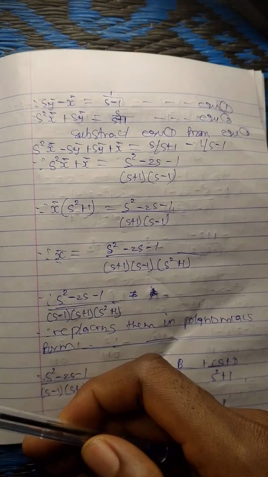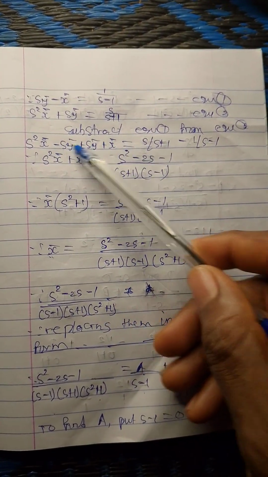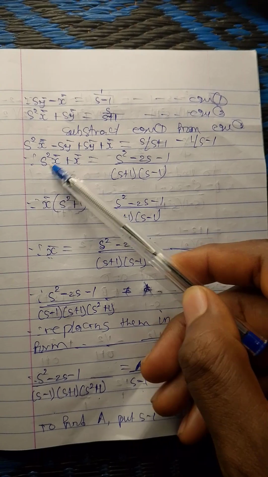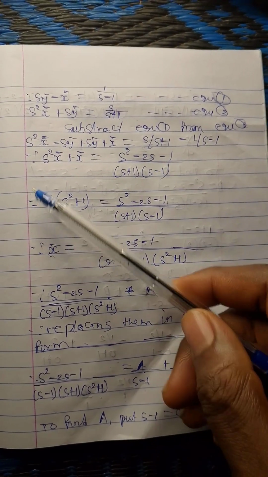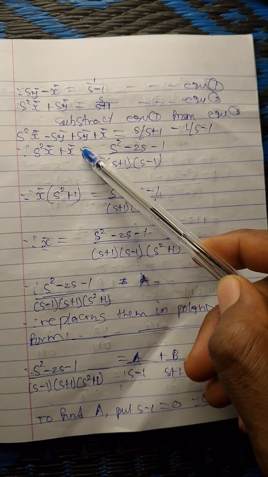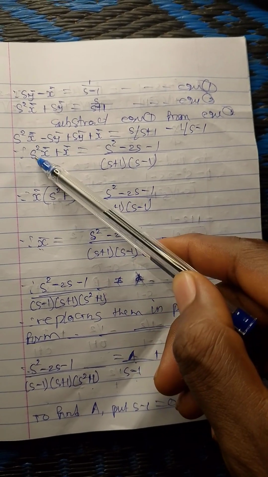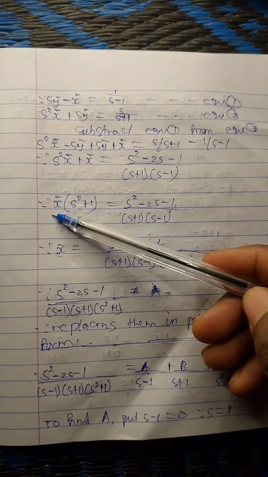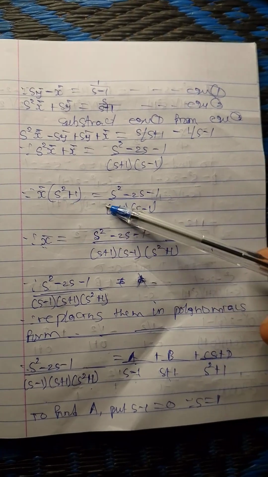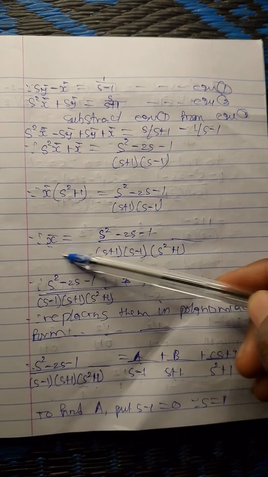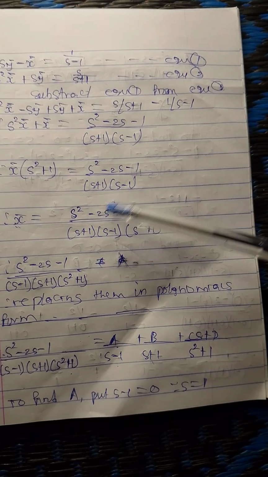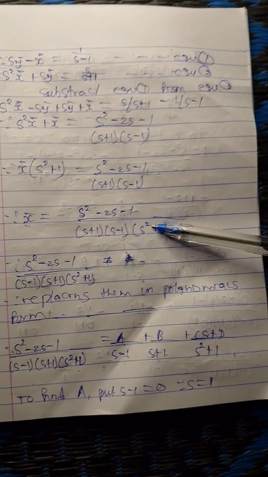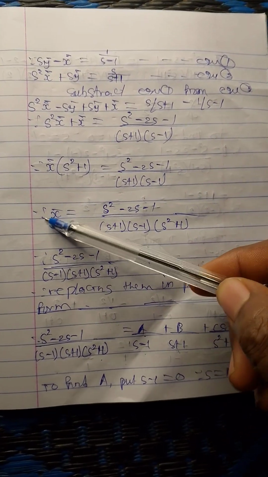Okay, so therefore this becomes what? Subtracting everything here gives x squared x prime plus x prime is equal to this. Now if I factor x prime out, I will have x prime bracket x squared plus 1 is equal to this. Divide through by the coefficient of x prime, so x prime is equal to this over this over this. So the value for x prime is this.